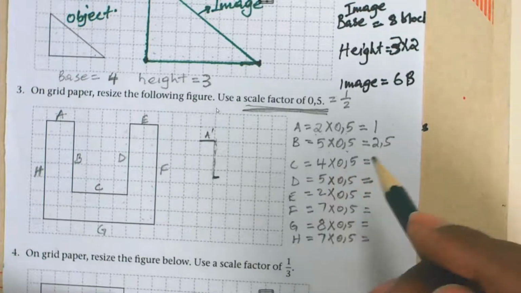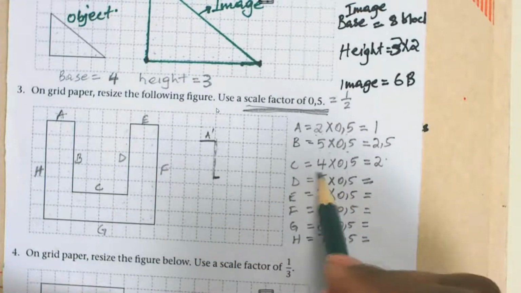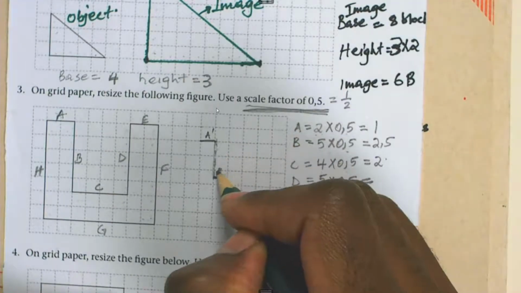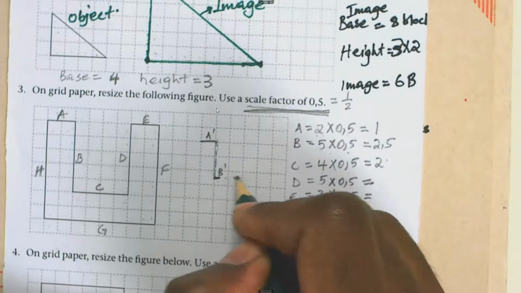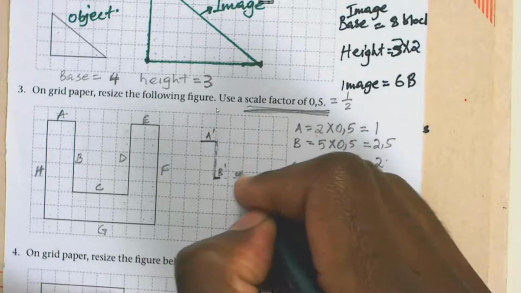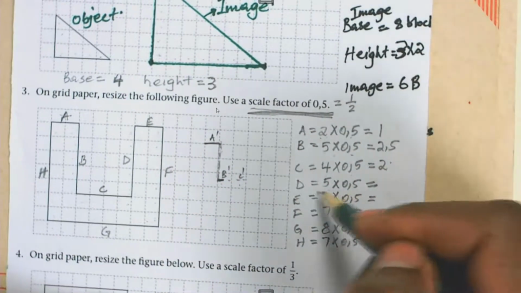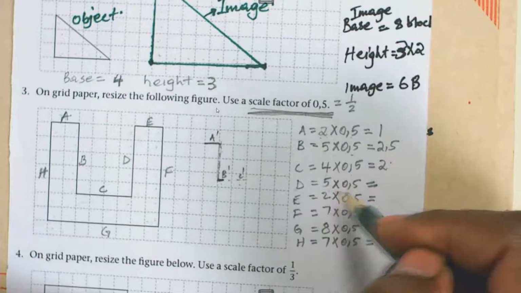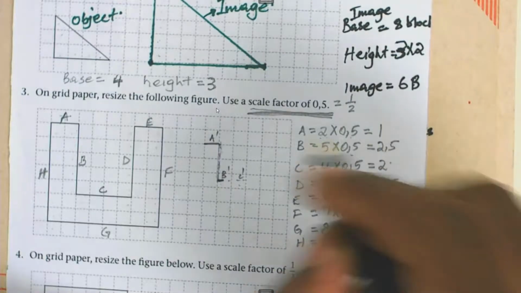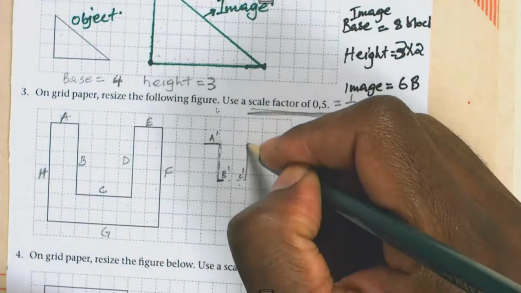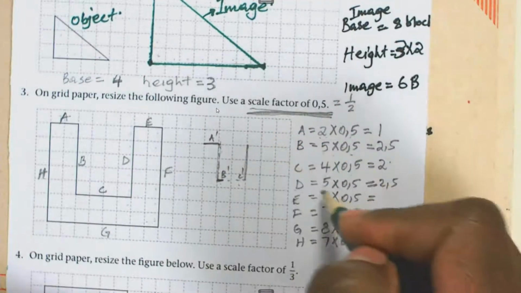4 multiplied by 0,5. Half of 4 equals 2. Therefore, my C is going to be 2. This was my B prime. So my C would be 1, 2. This is C prime. Right, we move along. D is 5. So 5 multiplied by half, or 0,5, is going to be 2,5 as well. So it goes up again. This is where my D prime will be.